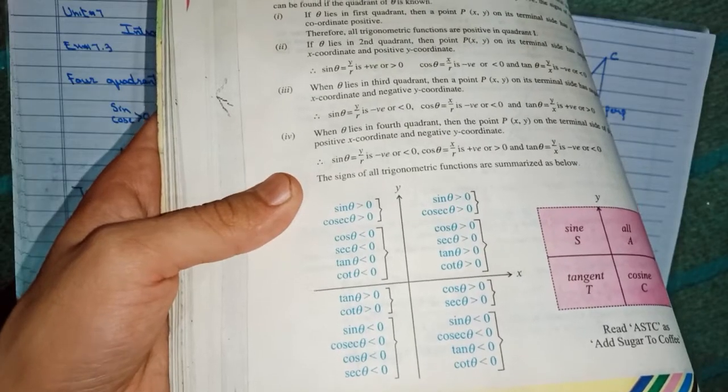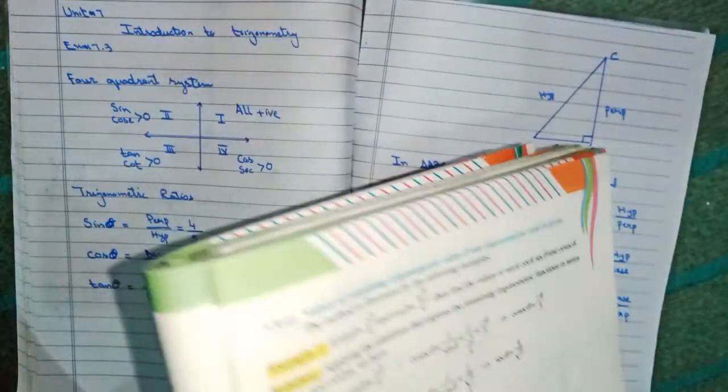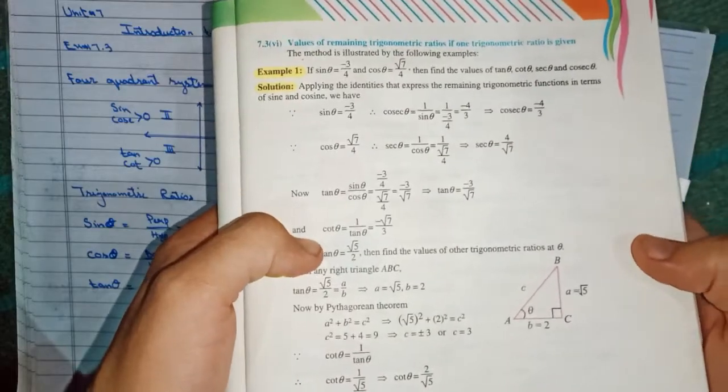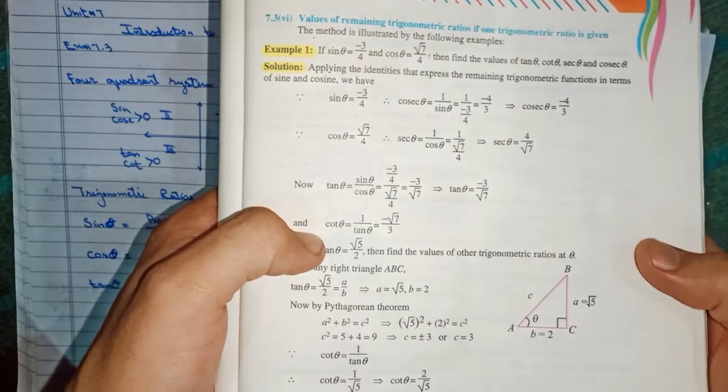I hope you understand this very well now. Further, if you face any difficulty, you can see the theory. And now let's move on and try to solve question number 8.